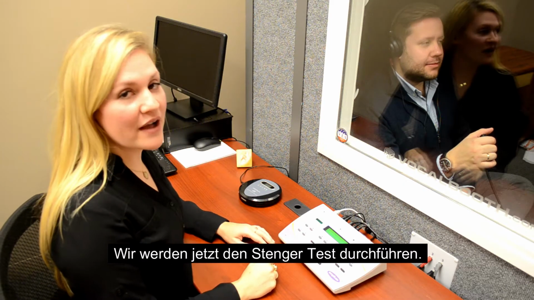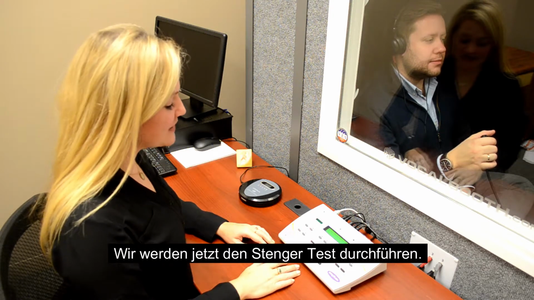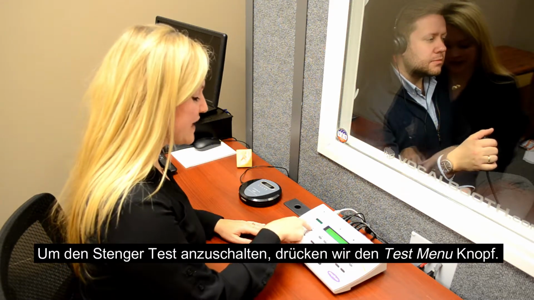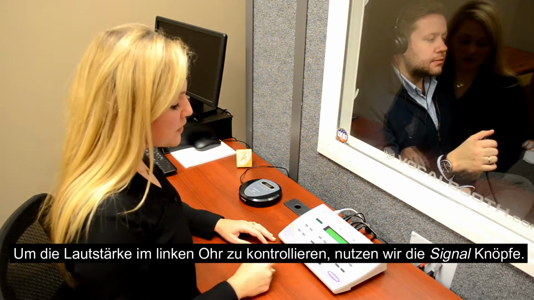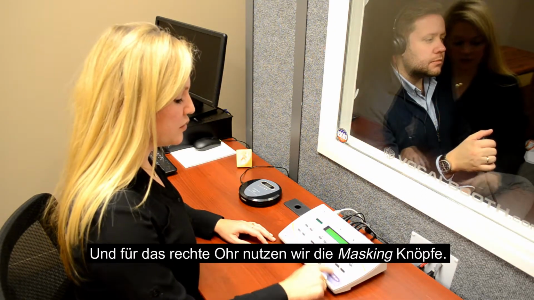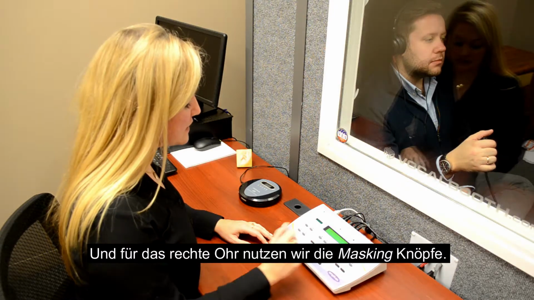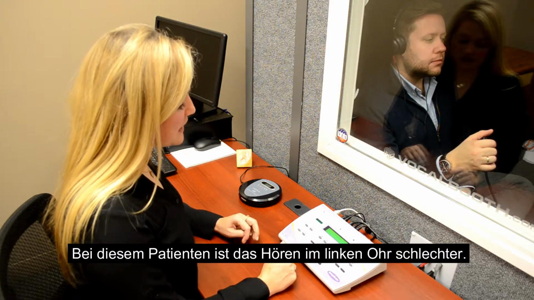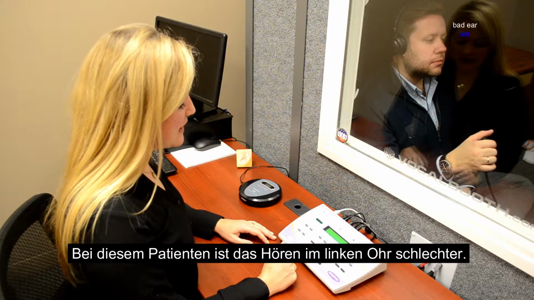So now we're going to go ahead and do the Stenger test. To get to the Stenger test, you press the test menu button. To control the left ear, you press the signal buttons, and to control the right ear, you press the masking buttons. So for this particular patient, his hearing is worse in the left ear.